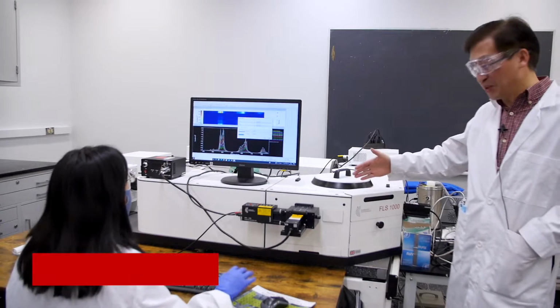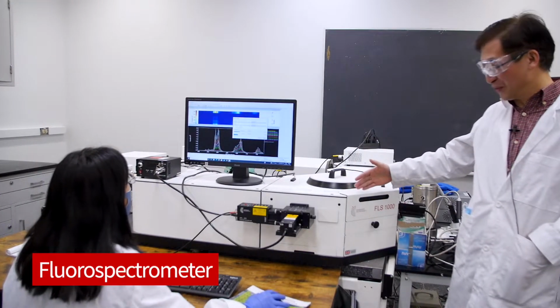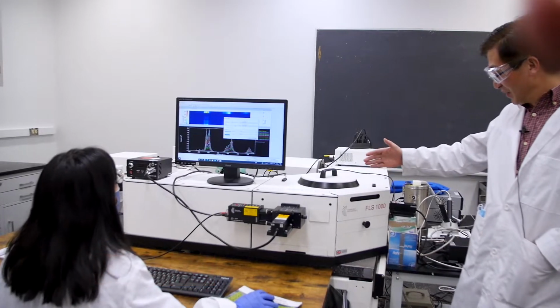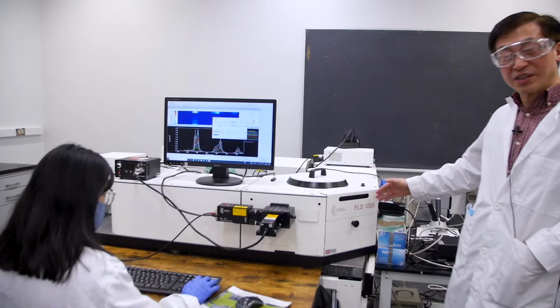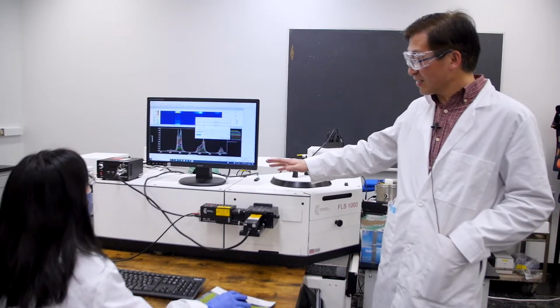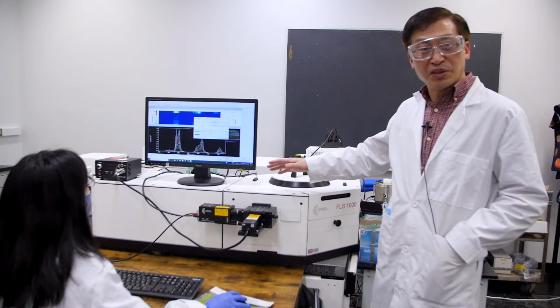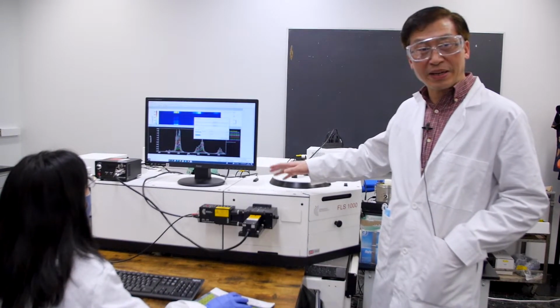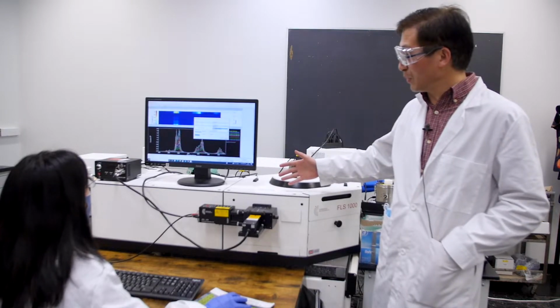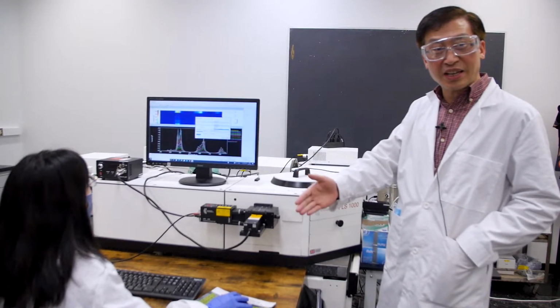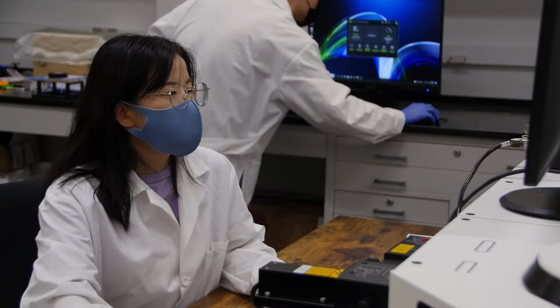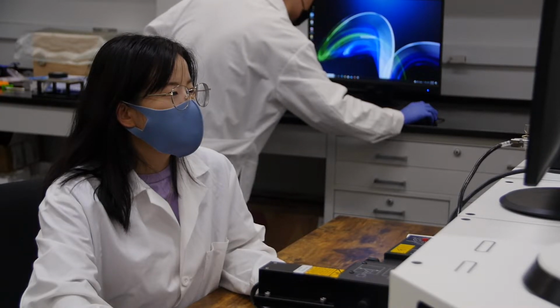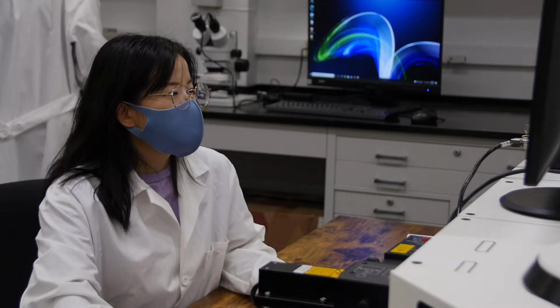It's my pleasure to introduce you to one of our very fancy instruments, which is called the Fluorescence Spectrometer. It is called FLS 1000, and what it does is it can take a luminescence spectrum from different types of samples. So Shani is actually an expert, and she's a postdoc with my research group. She's working on this, taking the data here.